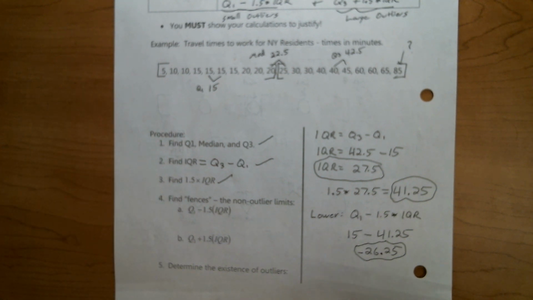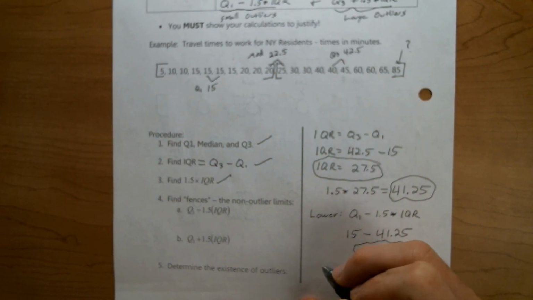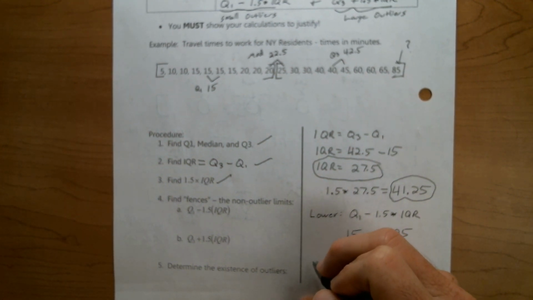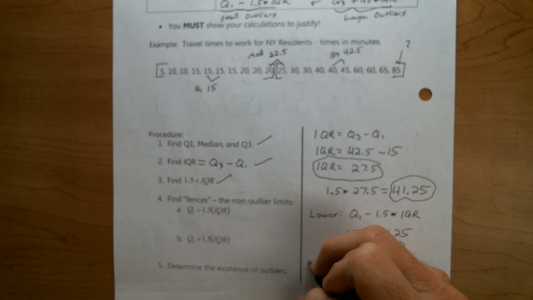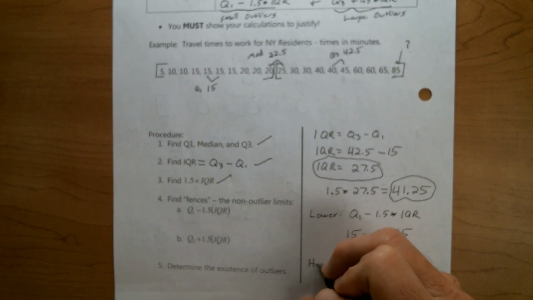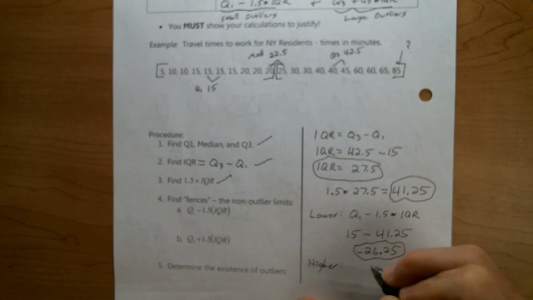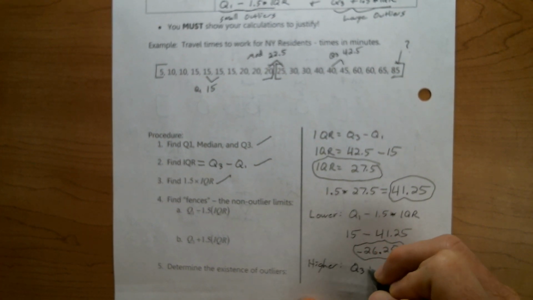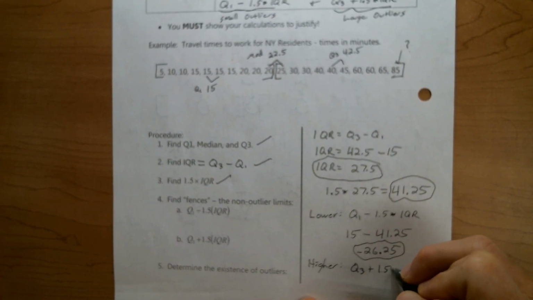All right, now let's do the same thing for our upper outliers, or higher, yeah, we'll call it higher. This one would be Q3 plus 1.5 times the IQR.